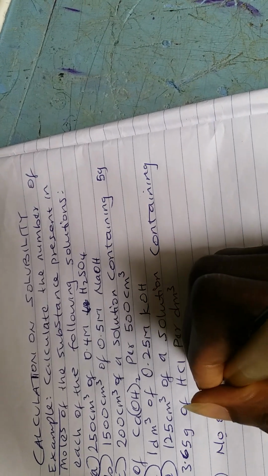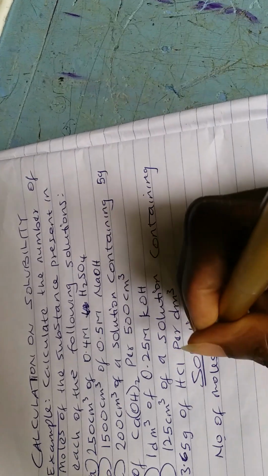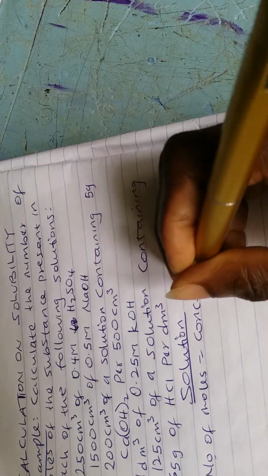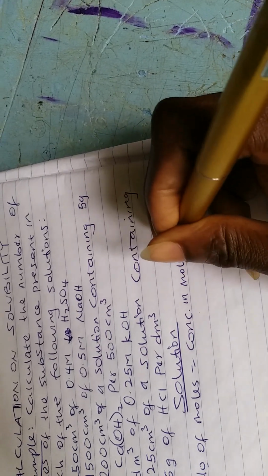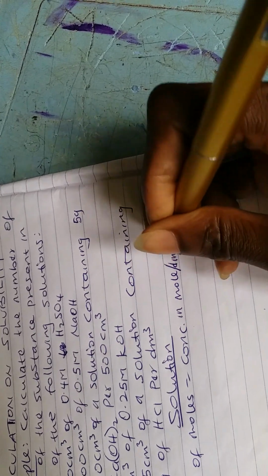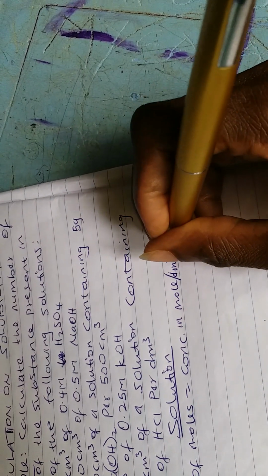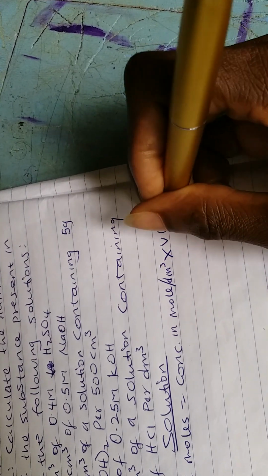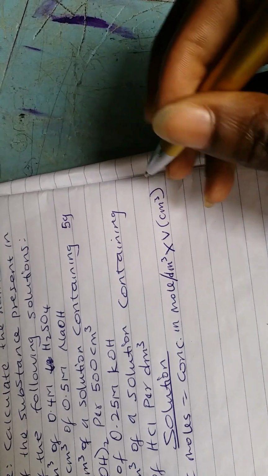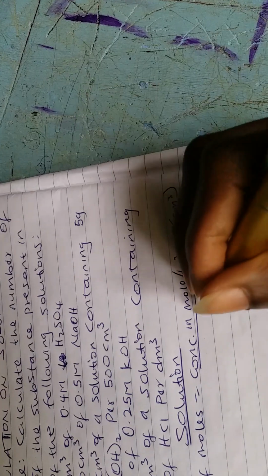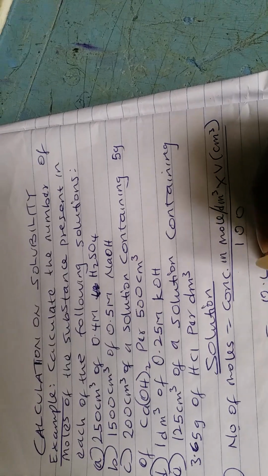So here we need to use a formula, and the formula is number of moles equals concentration in mole per dm cube, note that it has to be mole per dm cube, times volume in cm cube, then divided by 1,000.